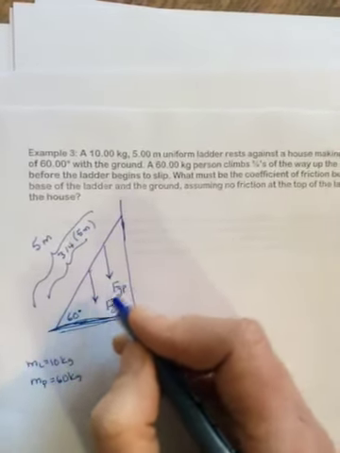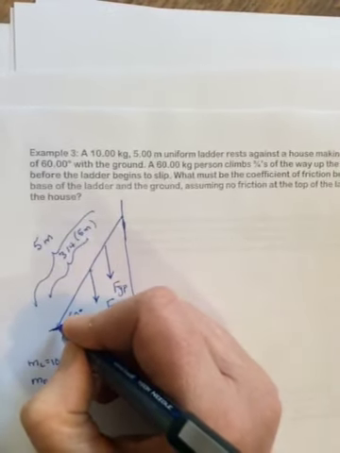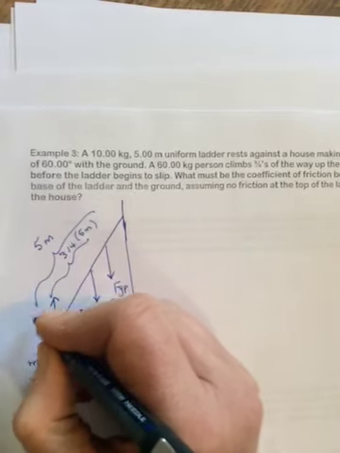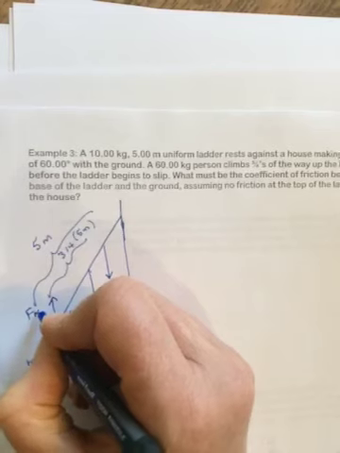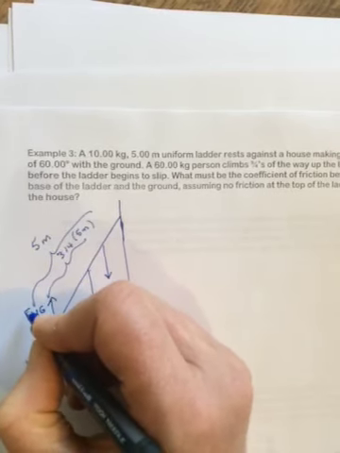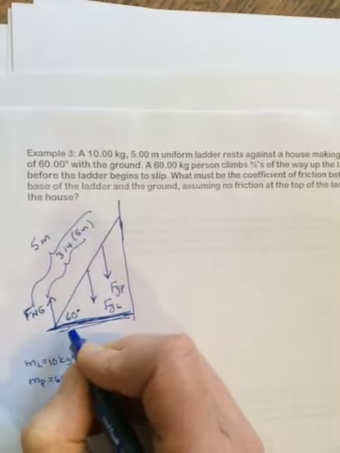So we have the two weights acting, but what are the other forces on the ladder? Well, the ground better be pushing up, because if it isn't, you're not going to be getting very far. So we call this F normal of the ground. So capital F, and then subscripts are NG for the ground.